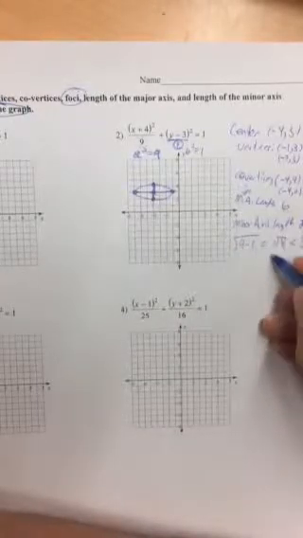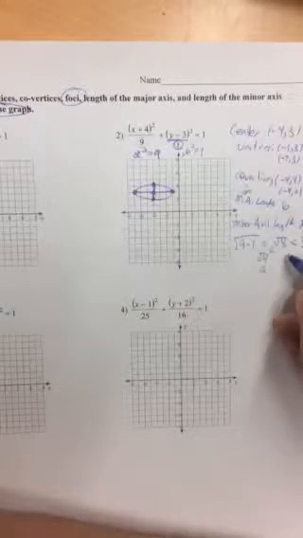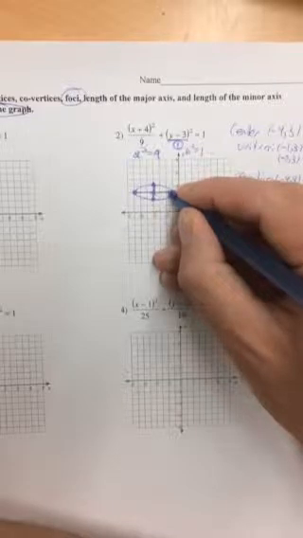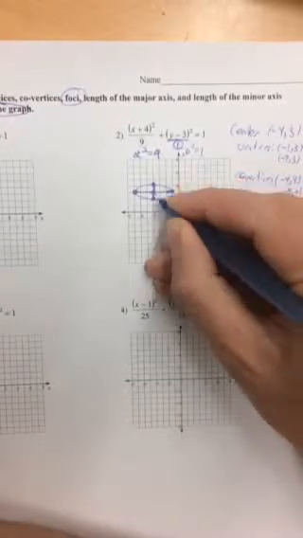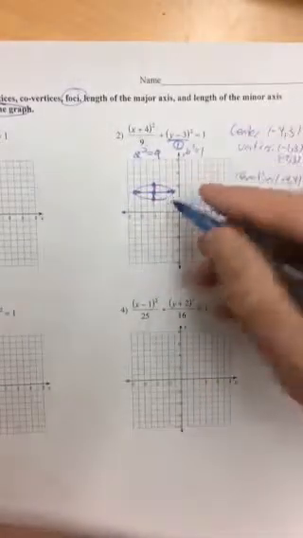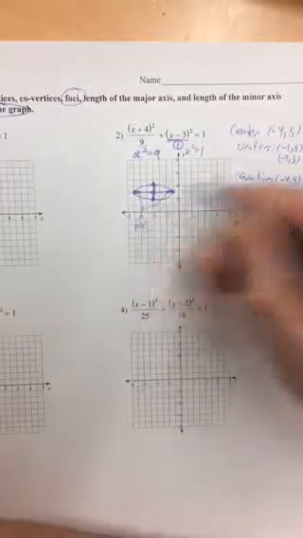Square root of 9 is 3. Square root of 4 is 2. It's a little closer to 3 than to 2. And so I know I have to move 1, 2, and a little bit away. 1, 2, it's almost at the vertices. This is where the foci are. I didn't ask you to label this, but I'm going to.